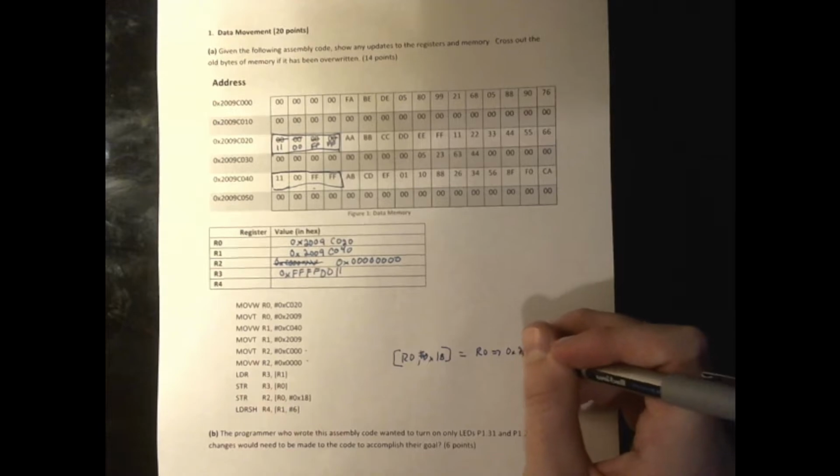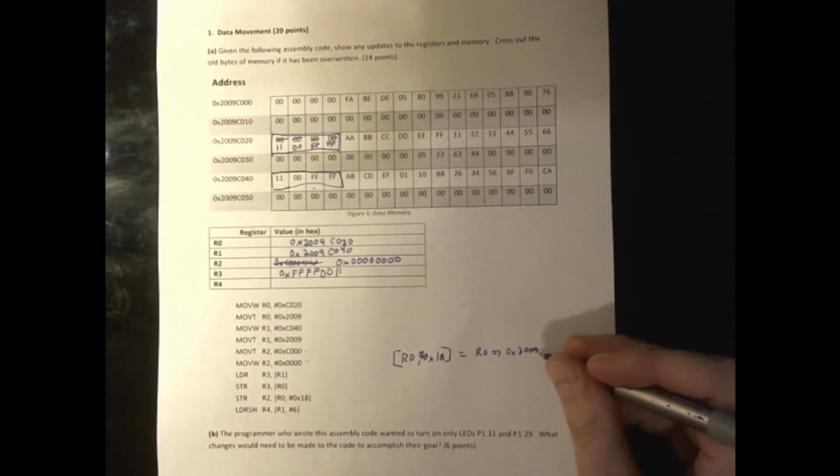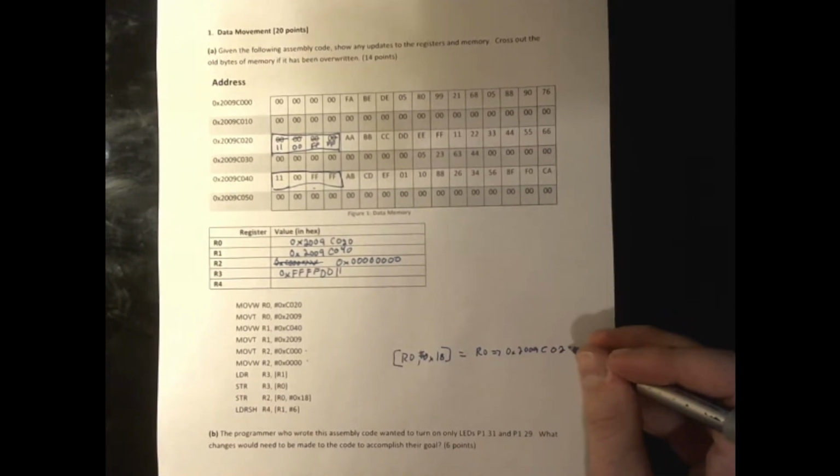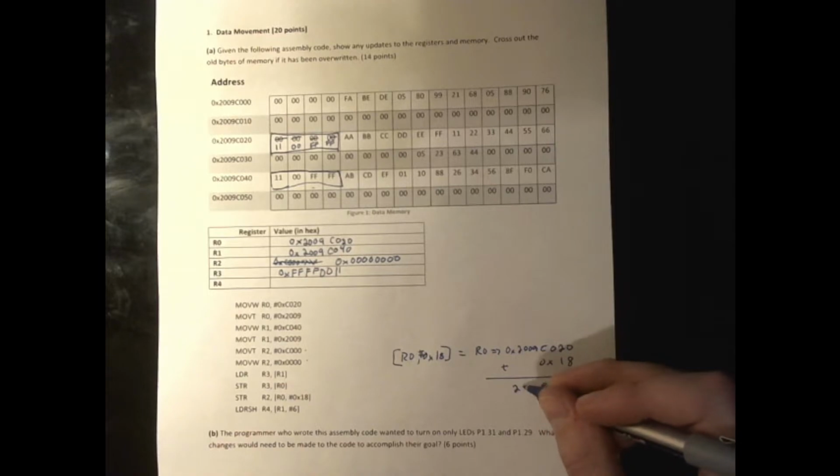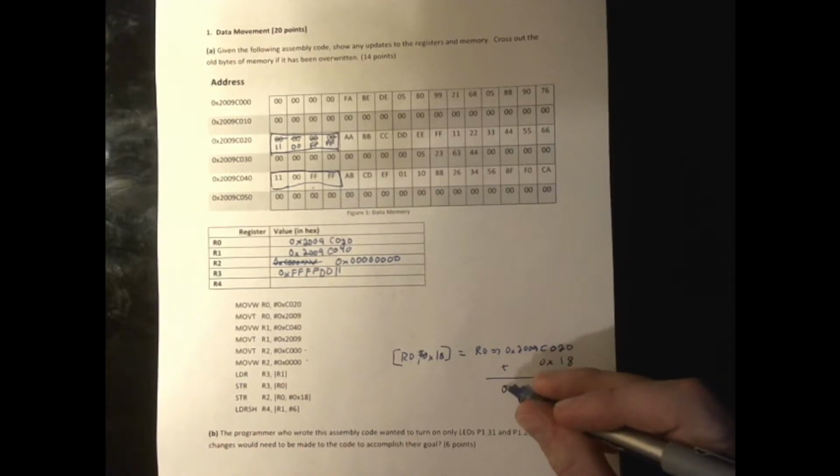That's 0x2009C020. And then we're going to add 0x18 to that. We just do math like we would in decimal land. And in this case, we don't end up going into the hex digits anyways. So we end up with 0x2009C038 in hex. And so that's the address we're looking for here.